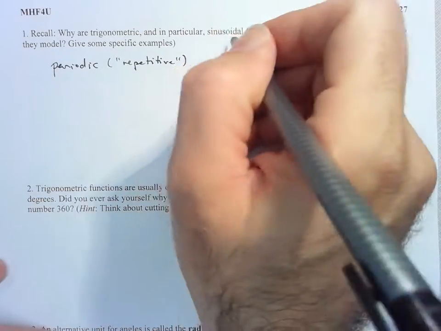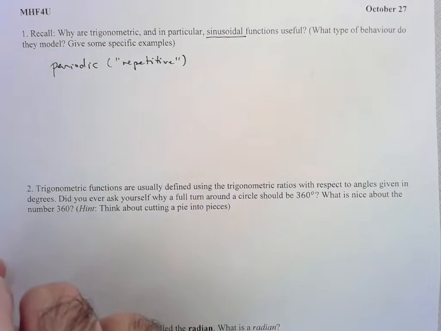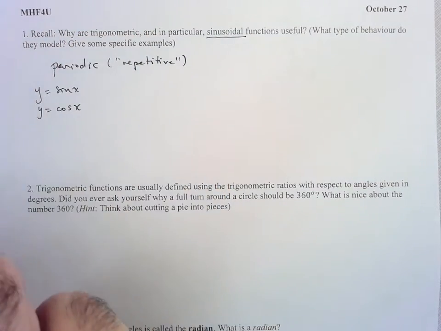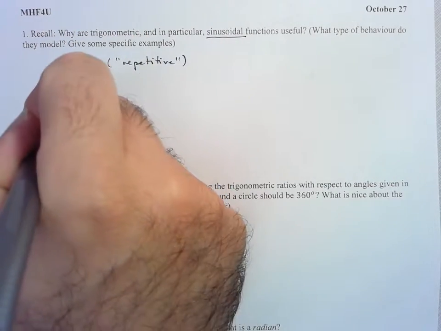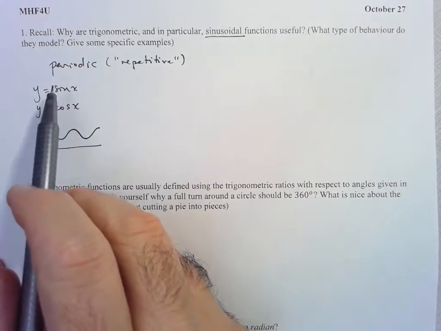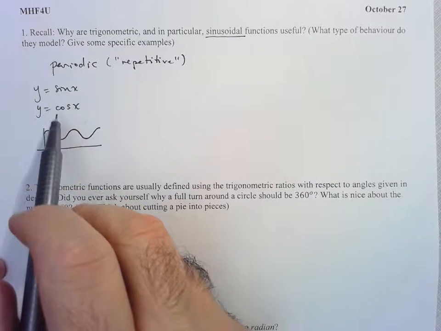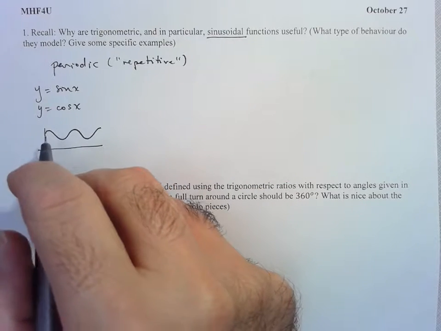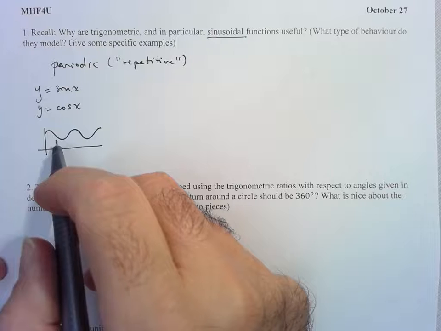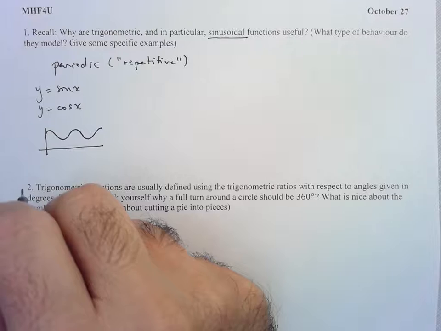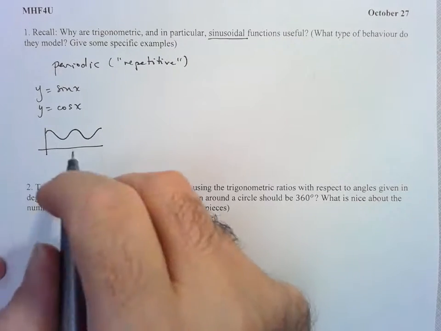Now in particular, it's what we call sinusoidal functions that were particularly useful. Here we're talking about y equals sine x and y equals cos x, and they have that wave-like pattern to them. When we talk about sinusoidal functions, we're not just talking about these two, but any transformations of these two functions. So it allows us to model behavior where a value alternates between a maximum and minimum value. And there's just no end to the applications which display this kind of behavior.